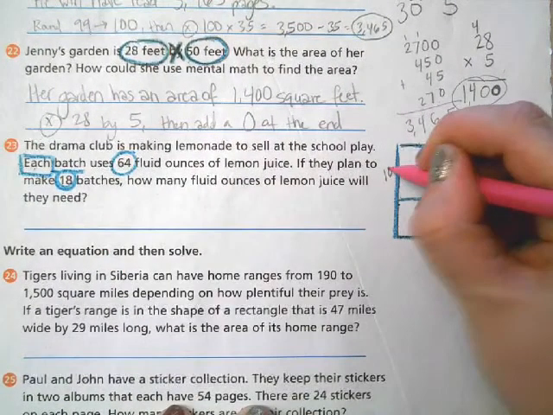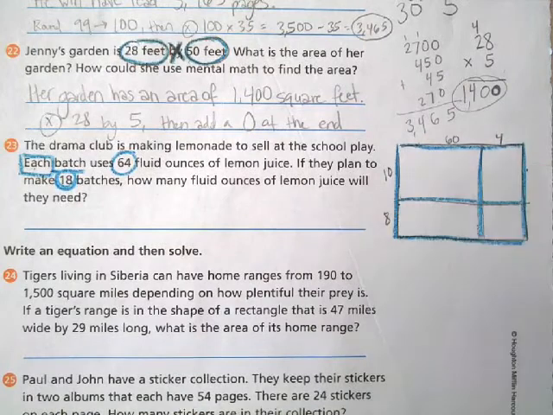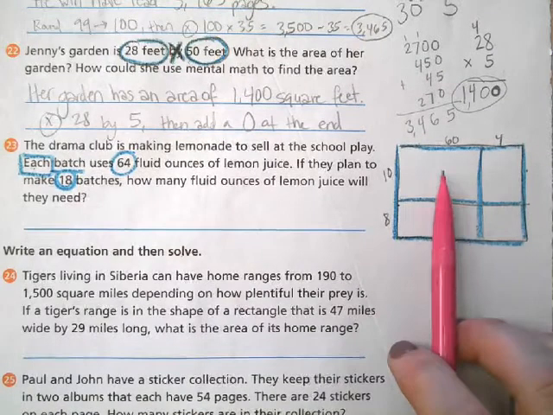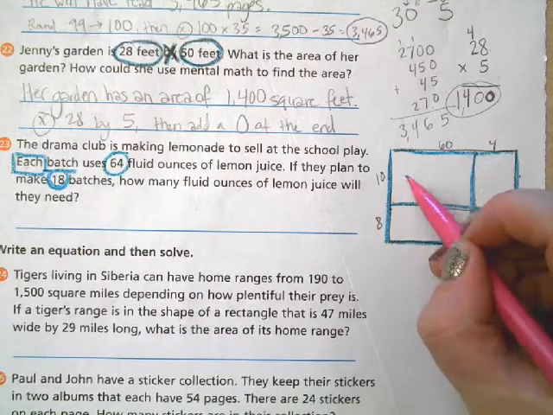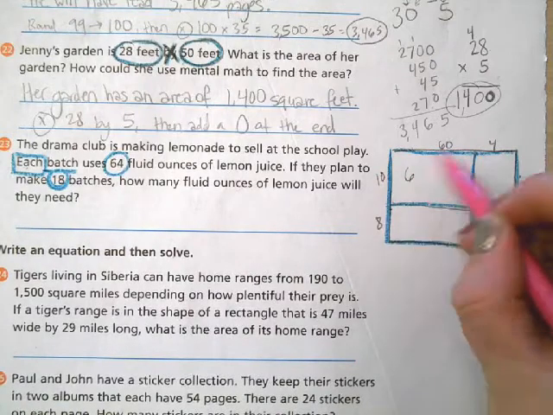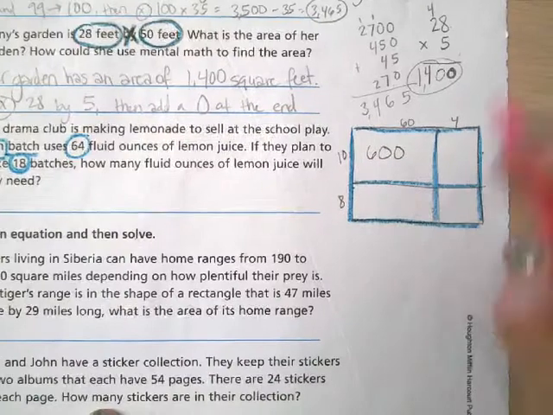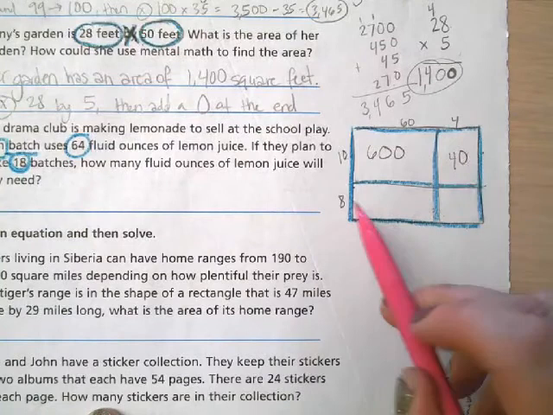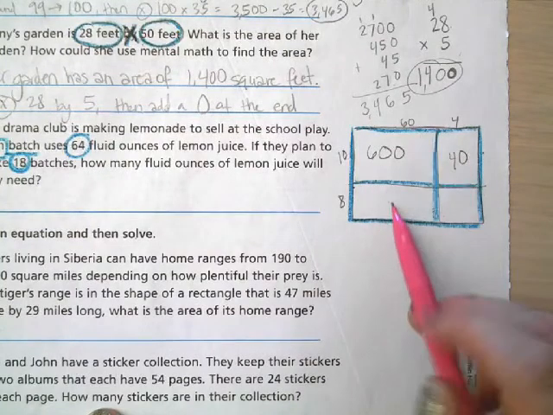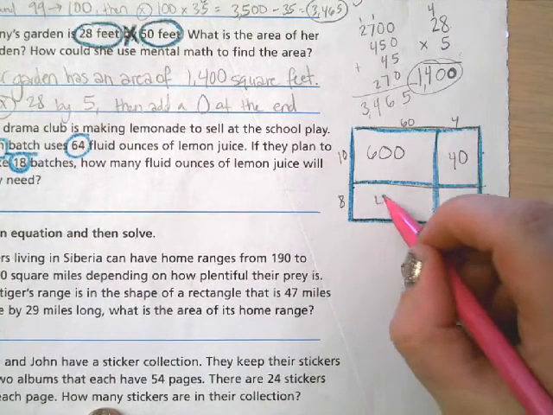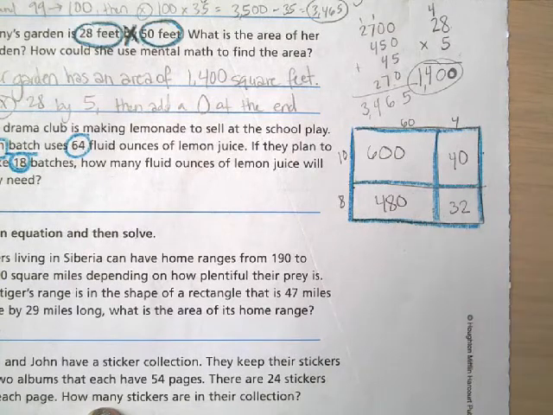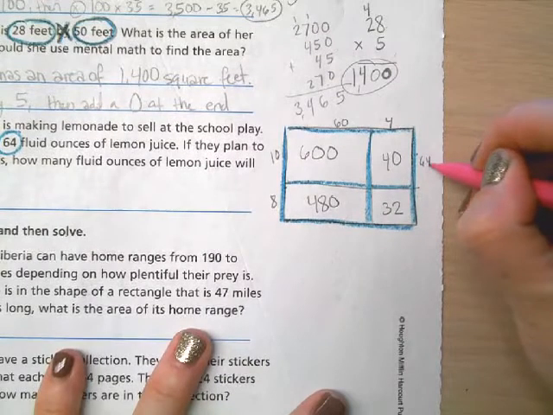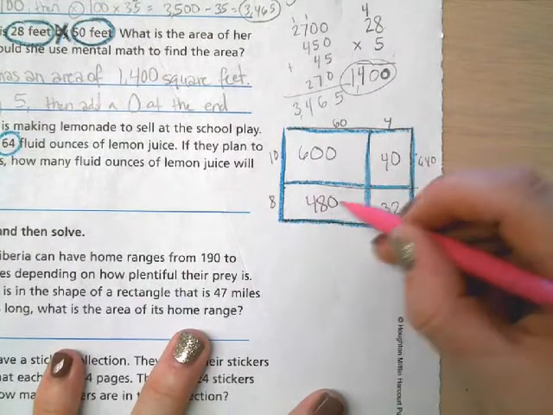And then how do you break up 18? There's a 1 in the tens place. So 10, and then an 8 in the ones place. And then you just find the area of each little box. So the area of this one would be 10 times 60, which is a 6 with 2 zeros. 10 times 4, 40. 8 times 60 for this one. 8 times 6 is 48 with a 0. And 8 times 4, 32.